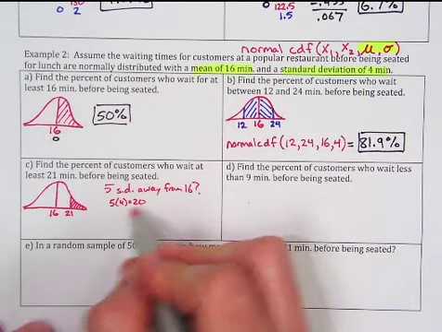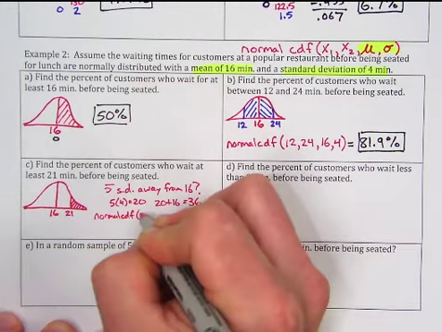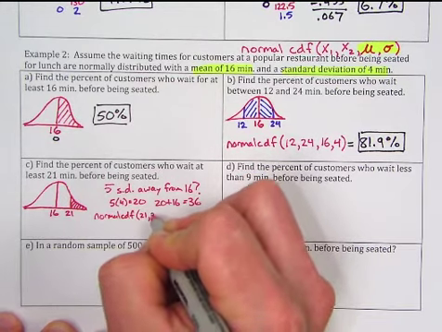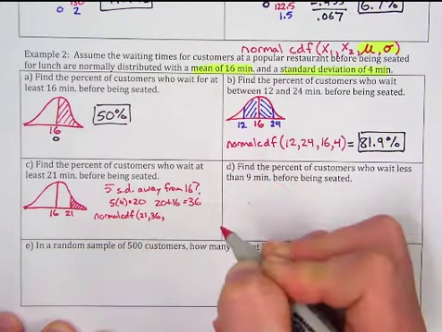Okay, so we're going to try that. And again, it'll be normal CDF from 21 to 36 with the mean of 16 and a standard deviation of 4.